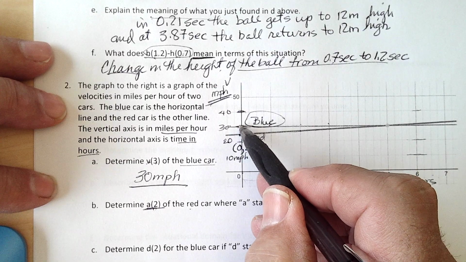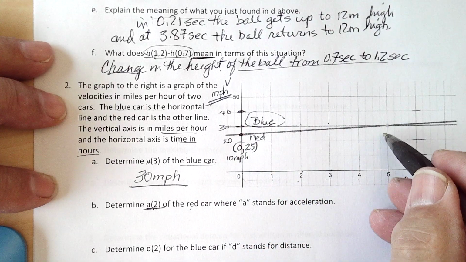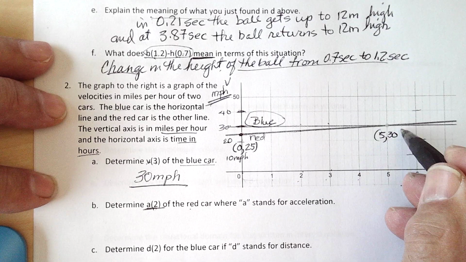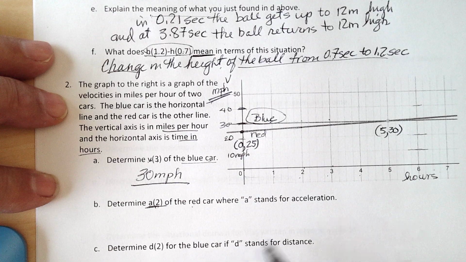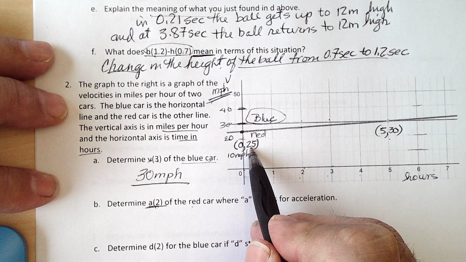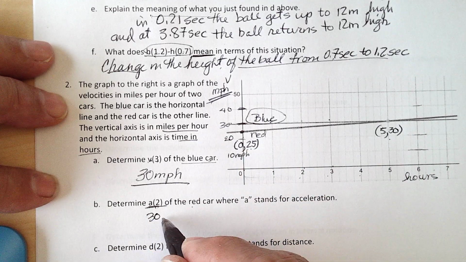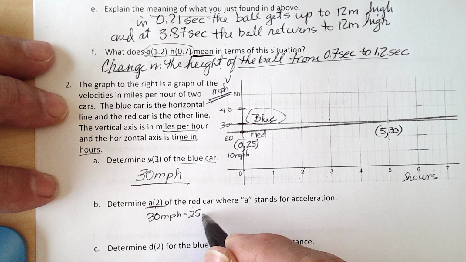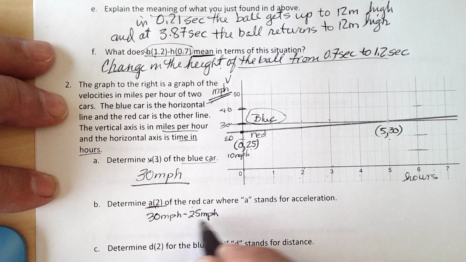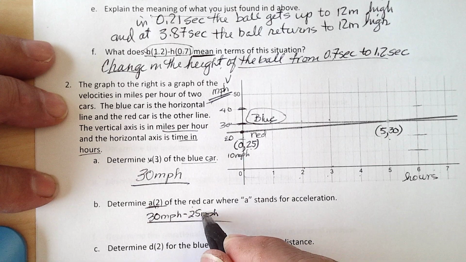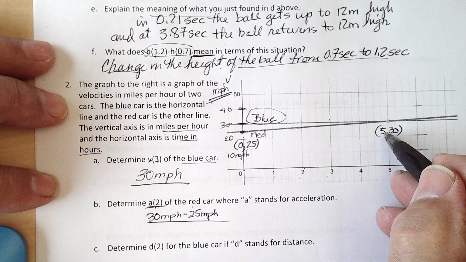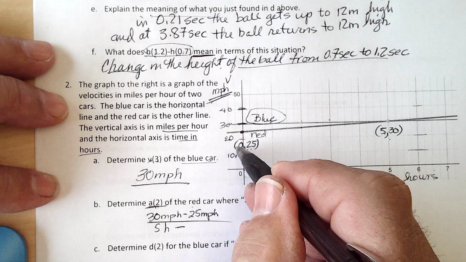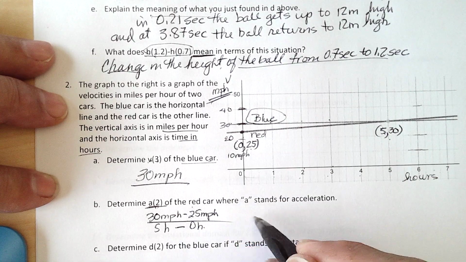And the next nicest place is clear out here at 5 hours. It's going 30 miles per hour. So if I call this Y2 and Y1, I got 30 miles per hour minus 25 miles per hour. That's Y2 minus Y1 over X2, 5 hours minus 0 hours.